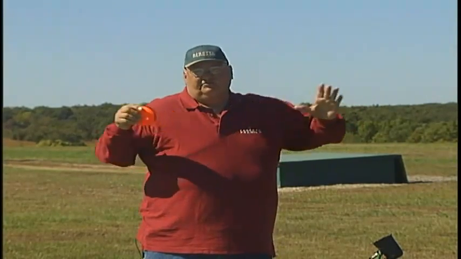Now, as far as focus points go, we focus our eyes at a given distance. So when you look out over the trap house, I want you to get your eye focus into where the target's going to appear. When that target comes out of the house, I want your eyes to be focused at that distance. Now also, as well as given distance, you have a relatively limited area that you can focus your eyes to that you can see.